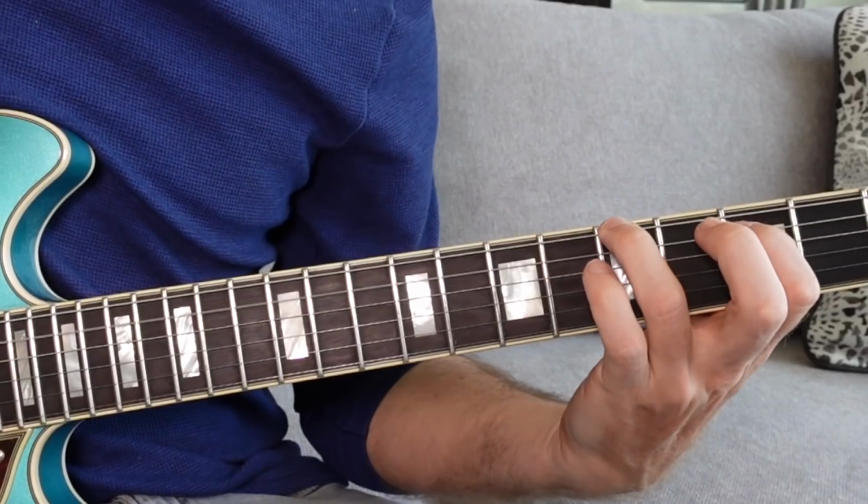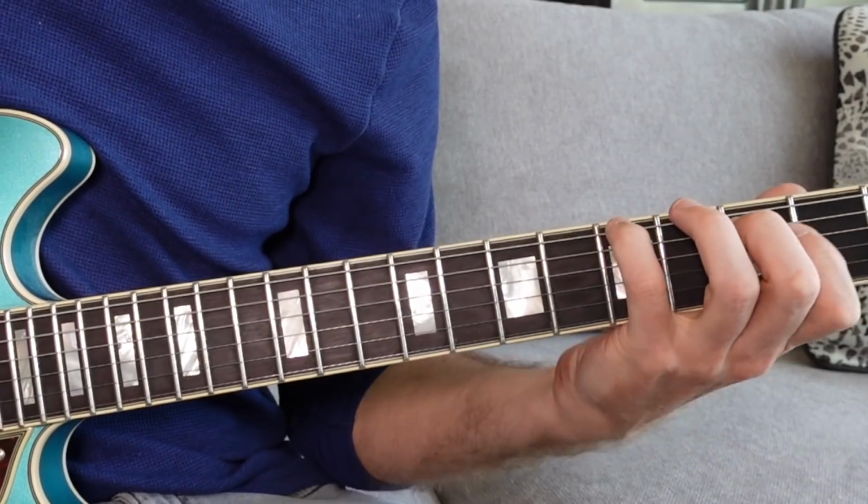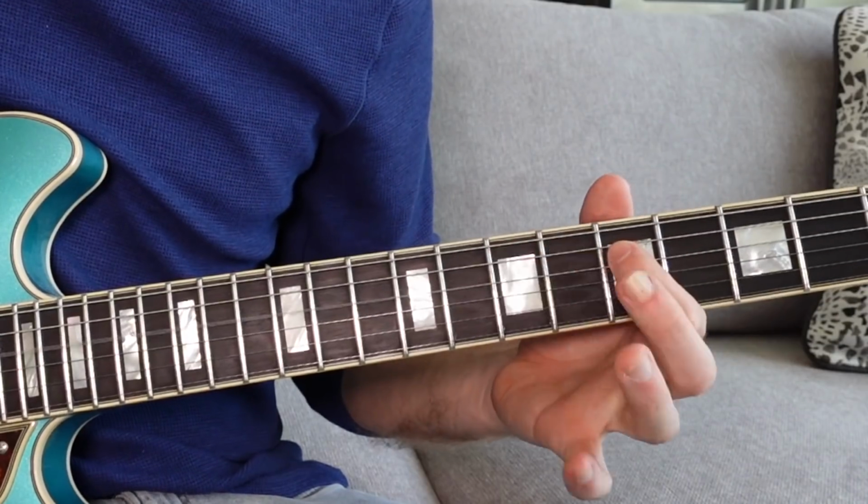And again, the nice thing about thinking of it this way is it's all movable, and you can actually root these on the low E string. If we wanted to do A, right, we could be A minor, and so on and so forth, right? How this comes from a practical standpoint of playing is it really is kind of cool to riff on stuff like this.